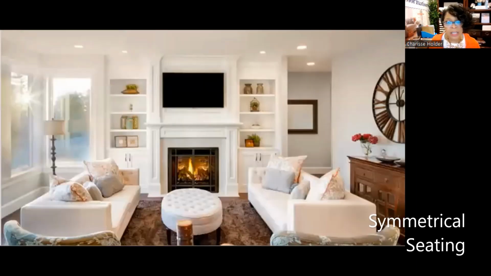Now here we have a seating arrangement that is very symmetrical, pretty formal. And so we have a repeat of the sofa directly across. So you have two sofas directly facing each other. And then we have two chairs here, again, creating that U zone. So you have the ability to face each other and have a conversation.